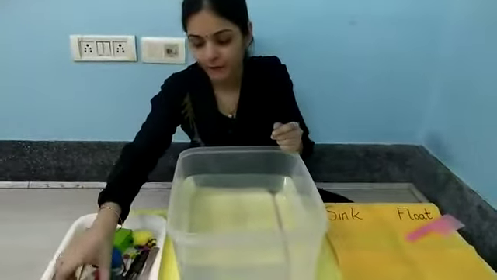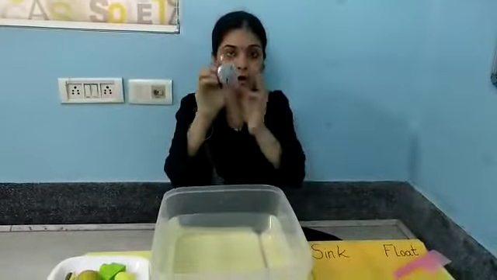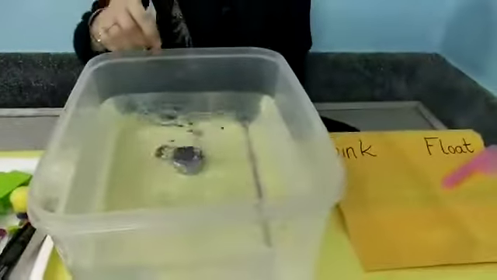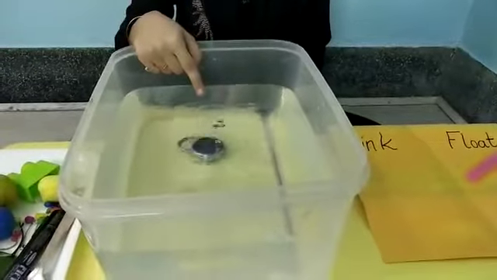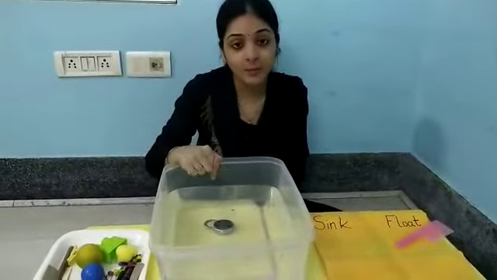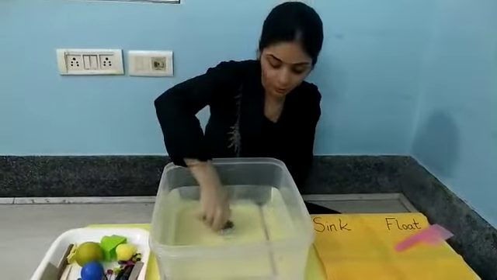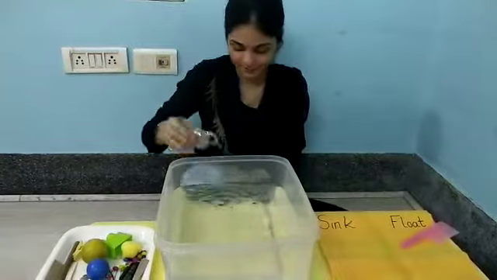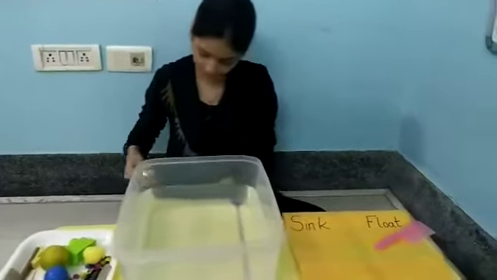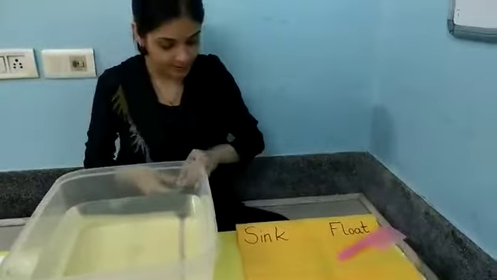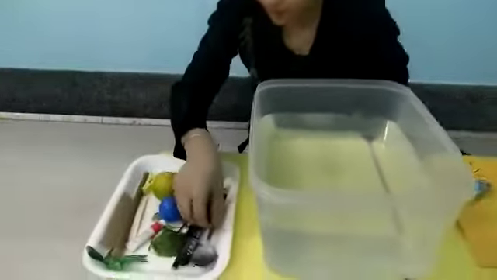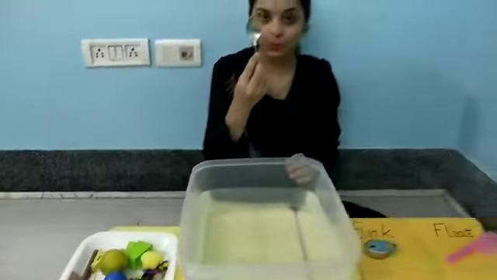Next, I have a lock. This is a lock. Let me put it in water and see what happens. Oops! It went deep inside. So we say that it sinks in water. The lock sinks in water. Okay. So I will put it in the sink column.